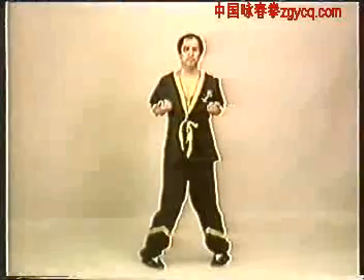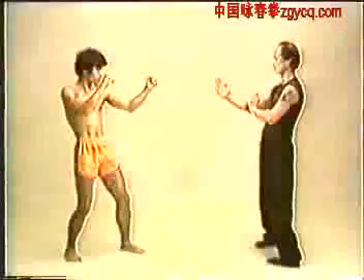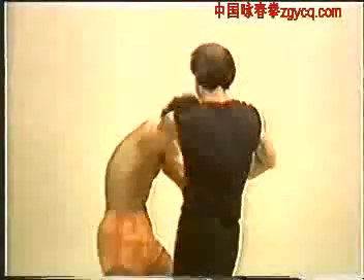Chapter 24, the hooking punch. The hooking punch is incorporated in the Biu-tse form, the third form of the Wing Chun system. Generally speaking, the best time to execute the hooking punch is when you're standing at a right angle to your opponent, or when your opponent sets up a strong guard with his two arms in front of himself.